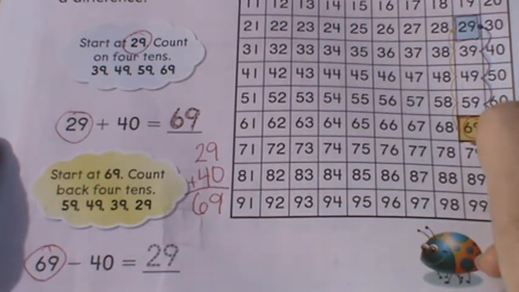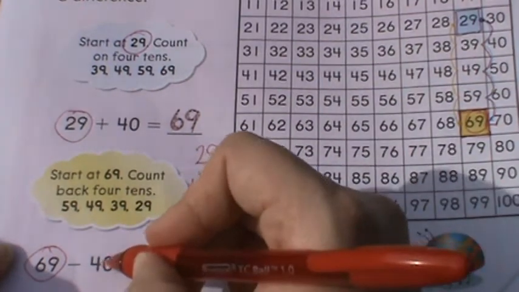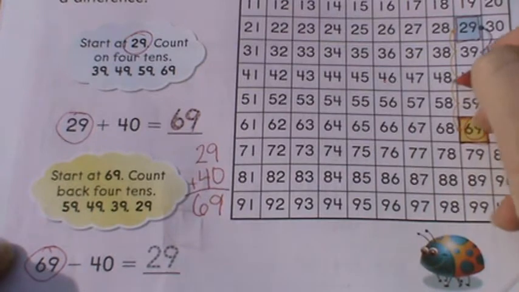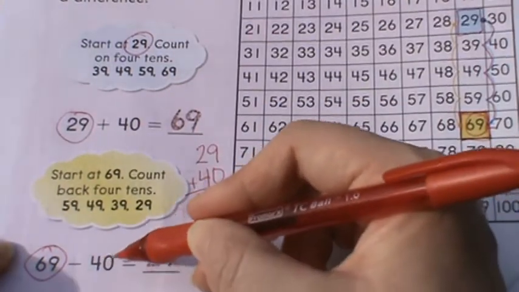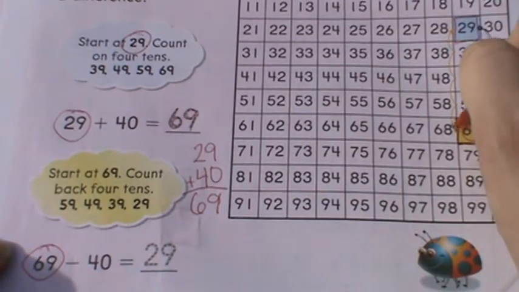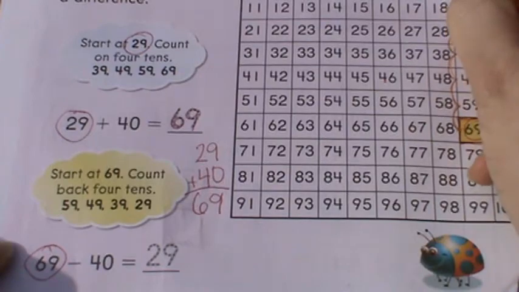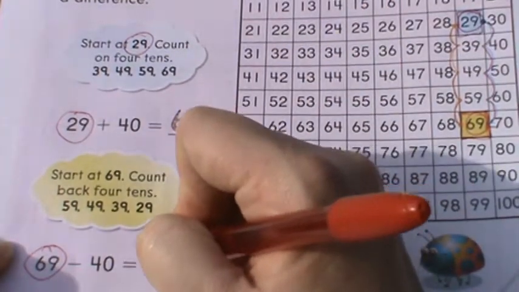Start at 69. And now you want to take away 40. So you want to move up the 100 chart to take away those 4 sets of 10. So 10, 20, 30, 40. And we land back on 29.